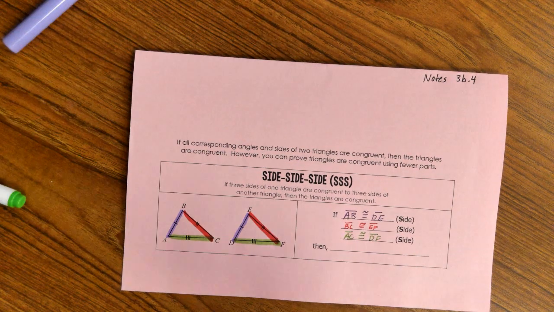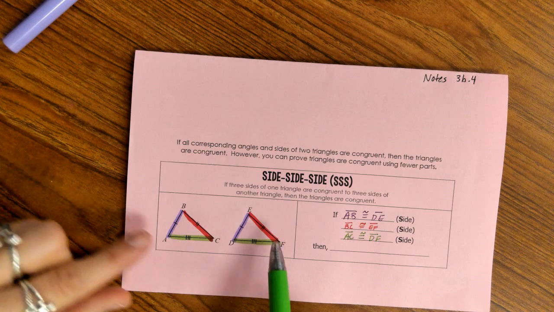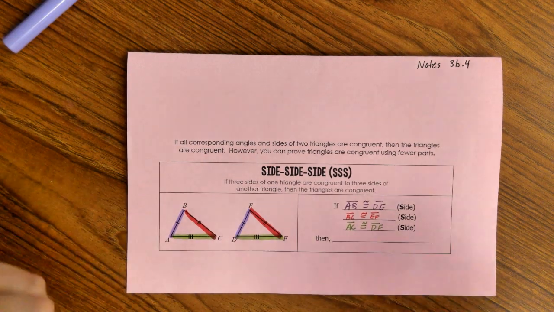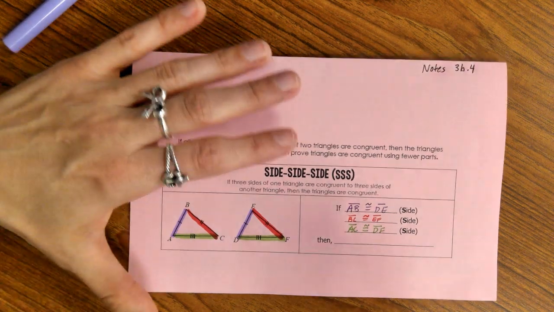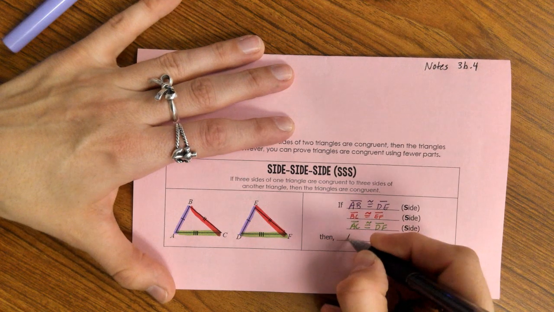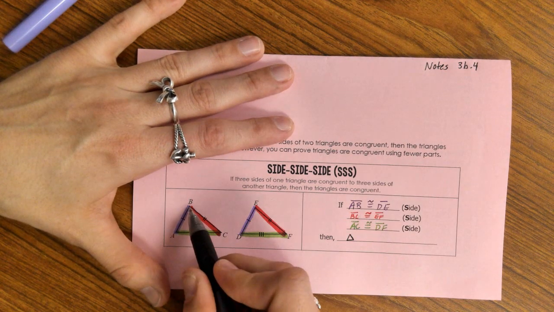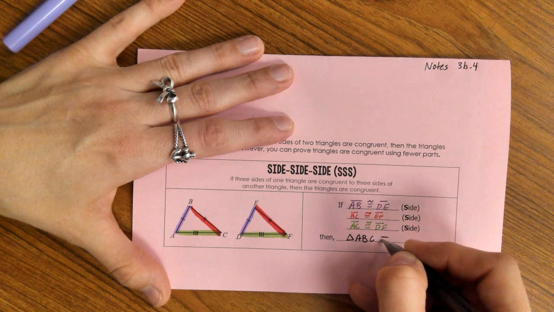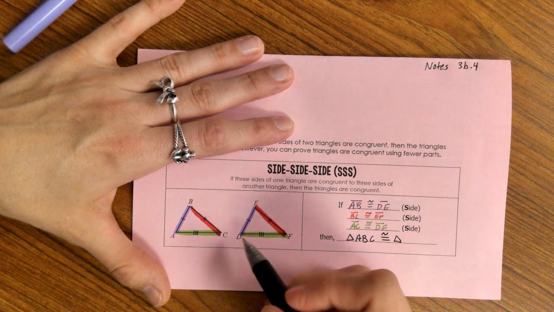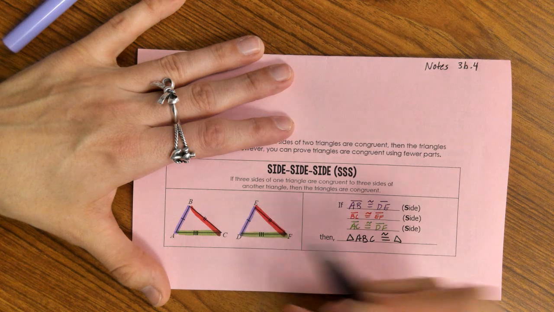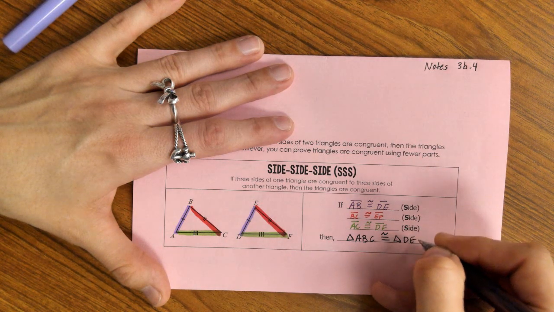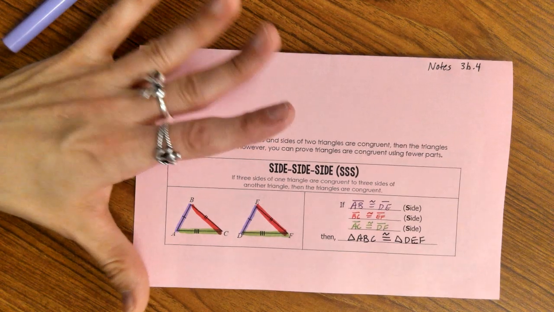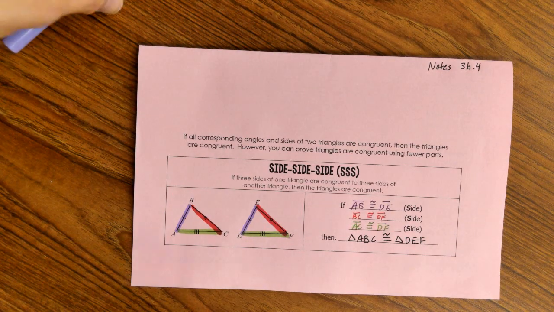So what's happening here is we're saying that all three corresponding sides are congruent. Therefore, we can conclude that triangle ABC is congruent to triangle, going in the same order, DEF. Okay?